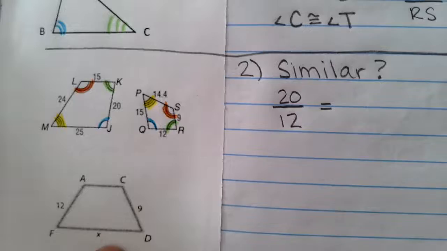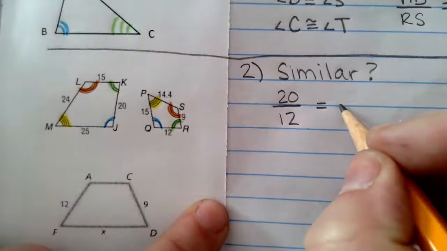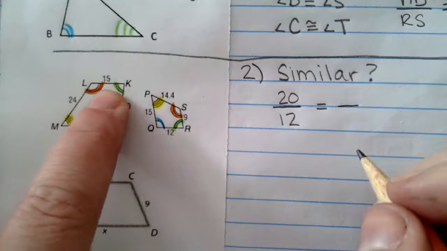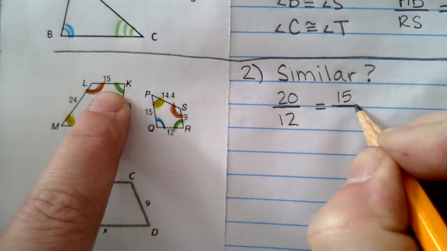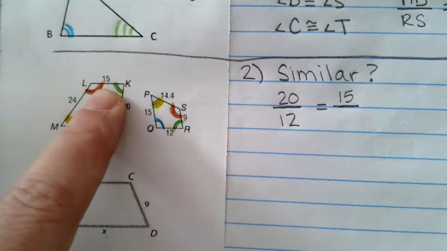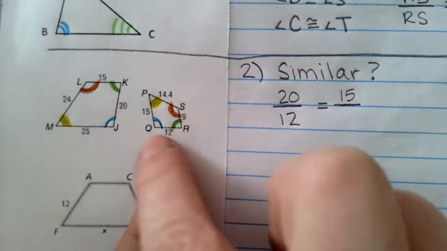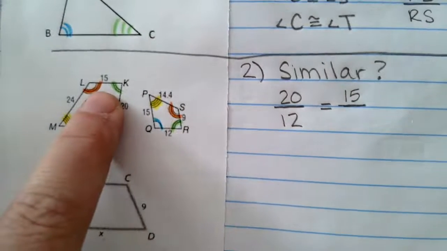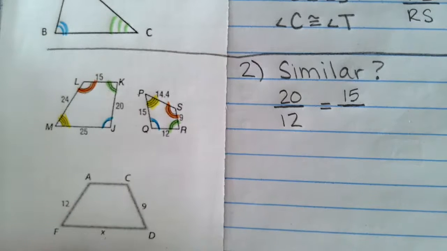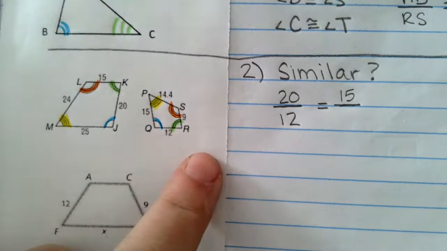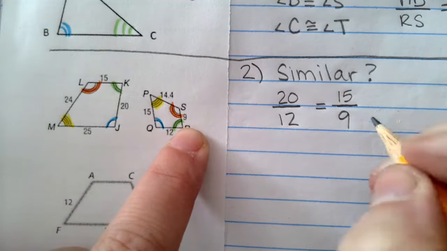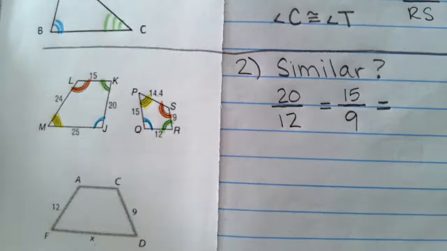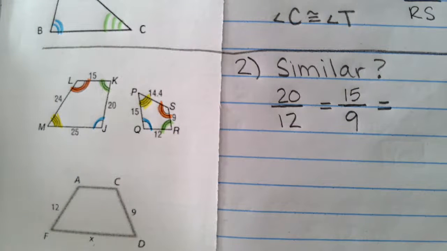And we need to do this with all 4 sides. Because it might be proportional between 2 sides, but then that third side makes it all sort of wonky. So then we would do 24. And that's between my 3 rings and my 4 rings. Or my orange, my yellow. So what does that compare with PQRS? 14 and 4/10, 14.4. And we need to do our last side, which is 25 and 15.